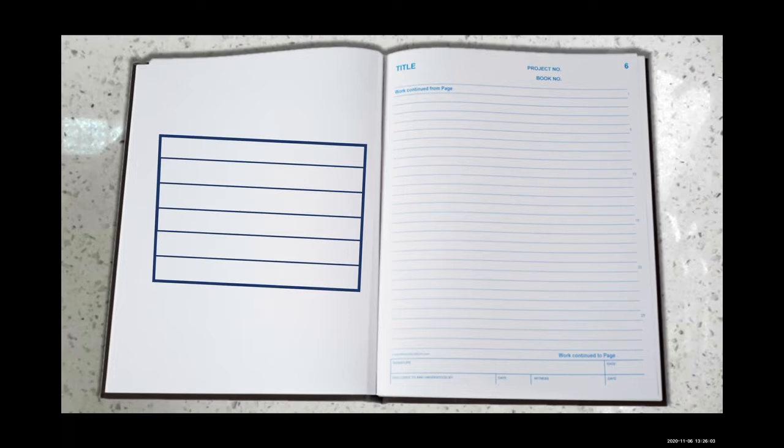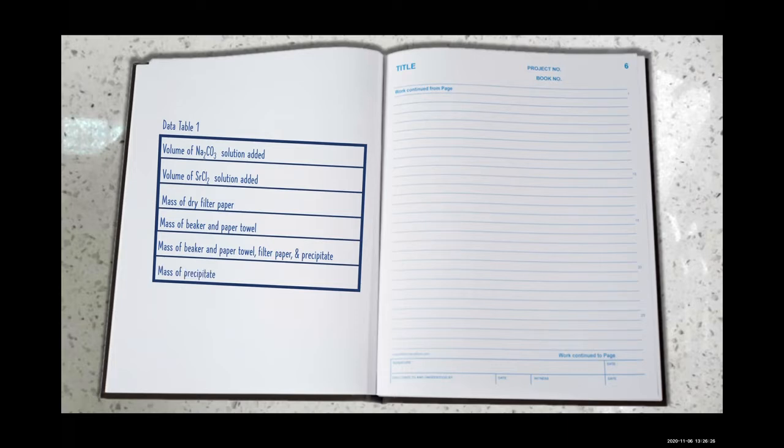Let's begin our data collection by setting up a data table. We will need to know the volume of sodium carbonate solution added, the volume of strontium chloride solution added, the mass of dry filter paper, the mass of a beaker and a paper towel, the mass of a beaker, paper towel, filter paper, and precipitate, and that should allow us to find the mass of the precipitate.